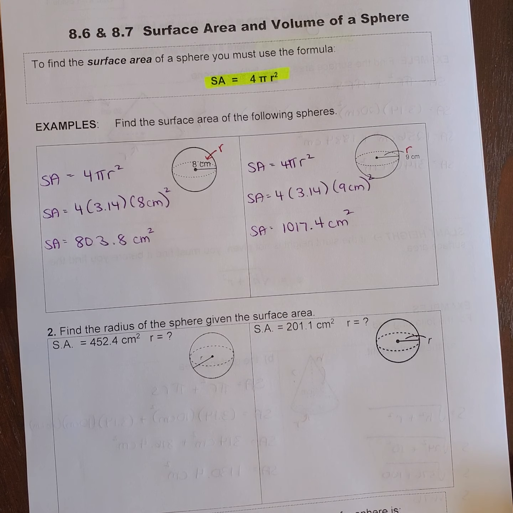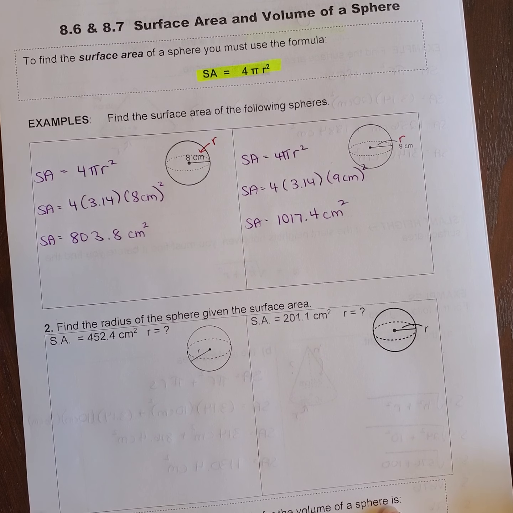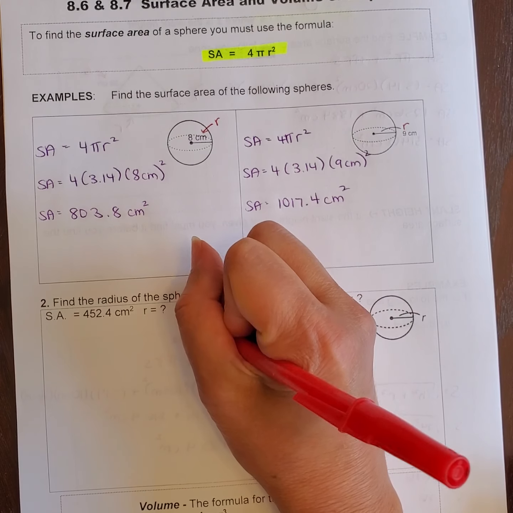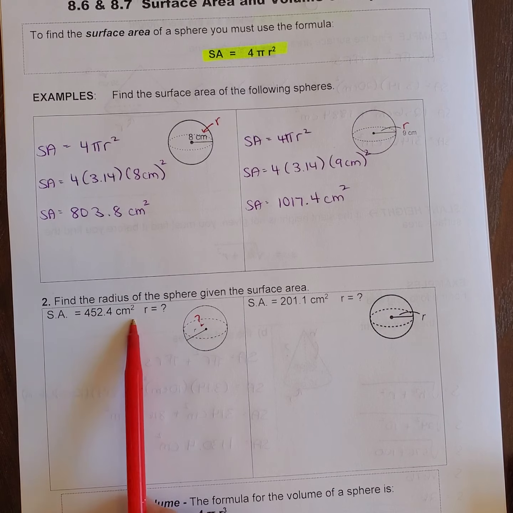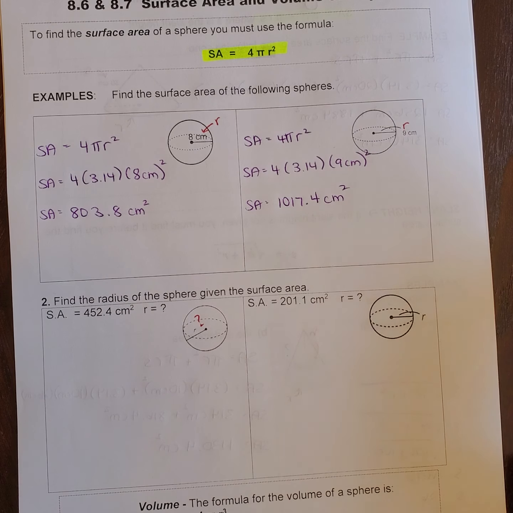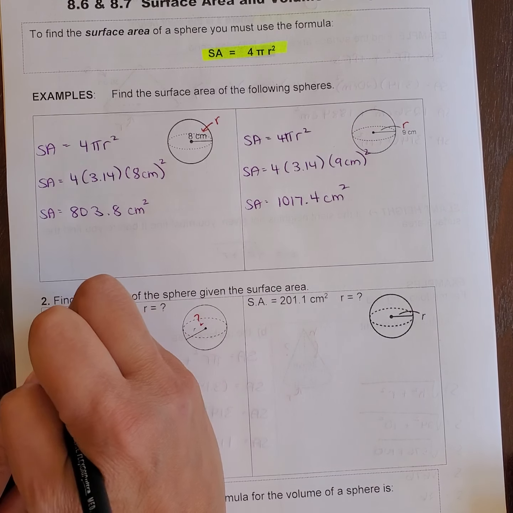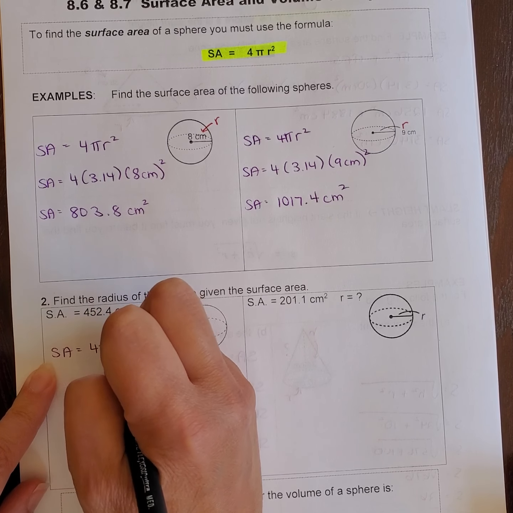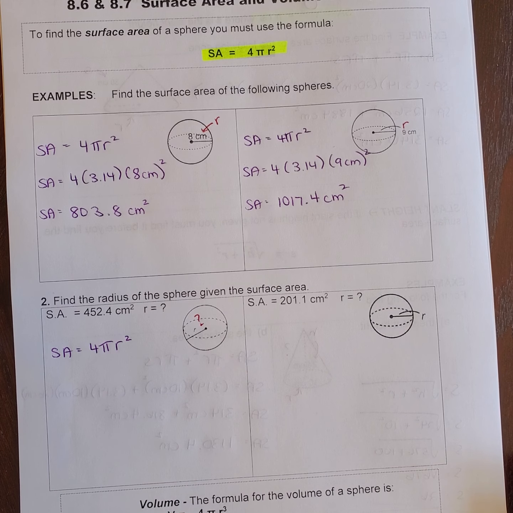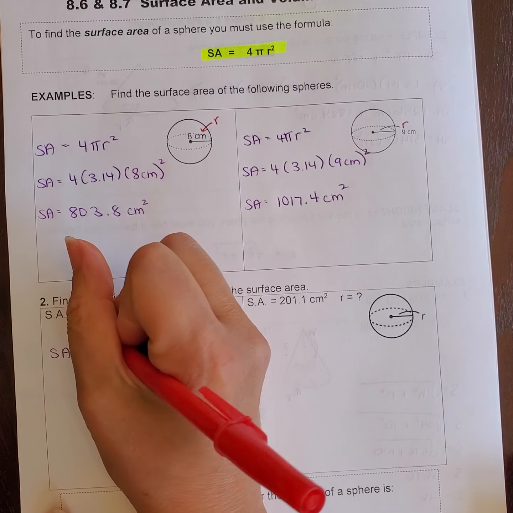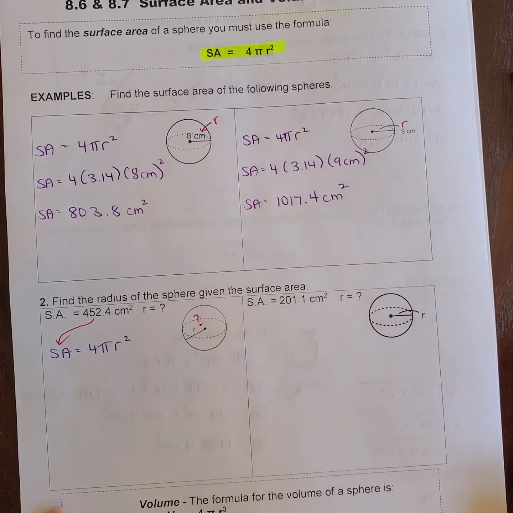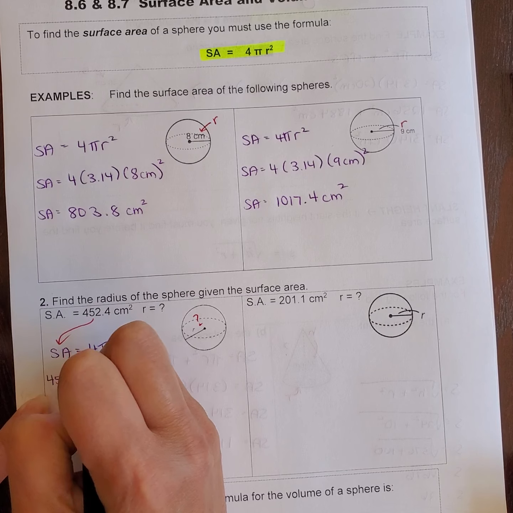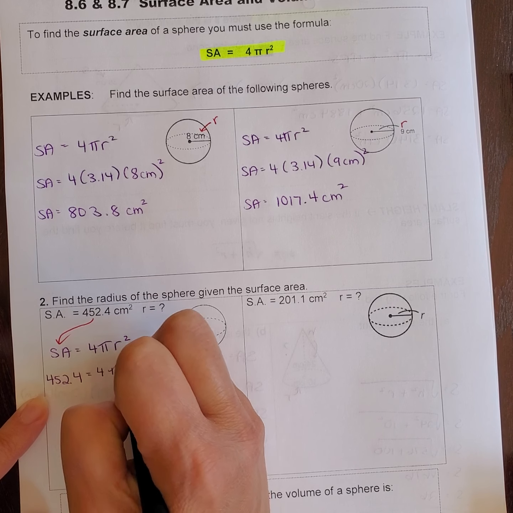All right, next examples, we have to find the radius. So our radius is our unknown, and we're given the surface area, so we have to work backwards. So always begin with your formula. So surface area equals 4 pi r squared. In this case, we are given the surface area. So this number is going to go right there. So 452.4 equals 4 pi r squared.